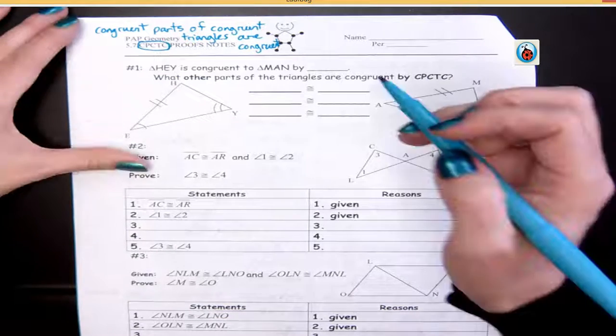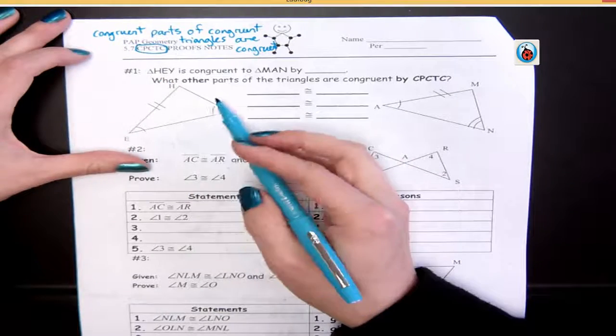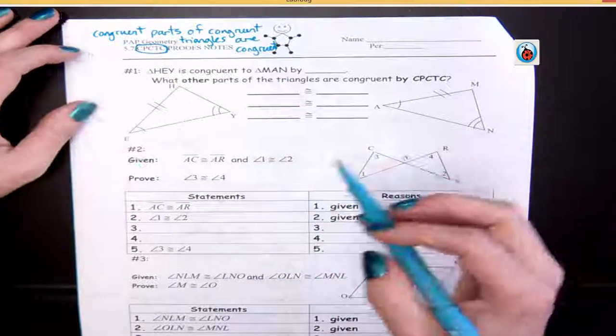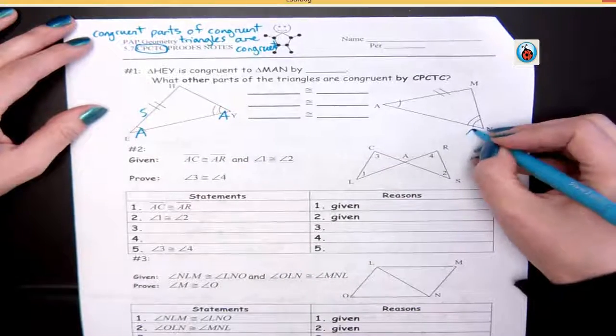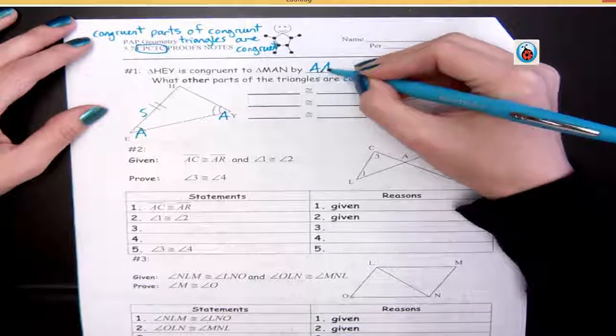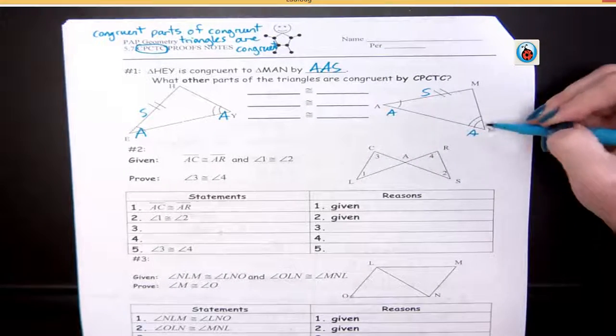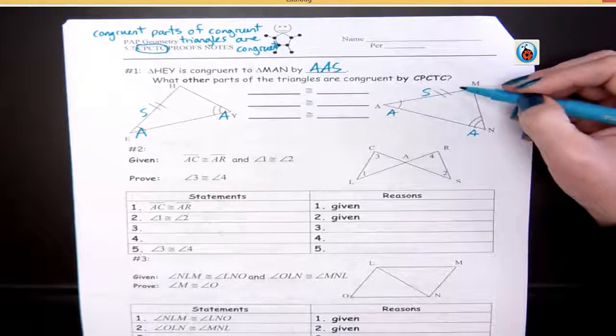And so we're looking at this. Triangle HEY is congruent to triangle MAN, so we check and say this is angle, angle, side. The side is not in between the angles, so that's why it's angle, angle, side.